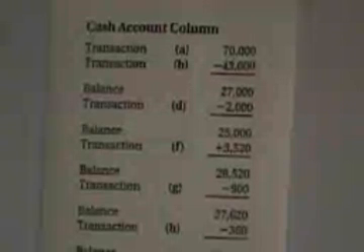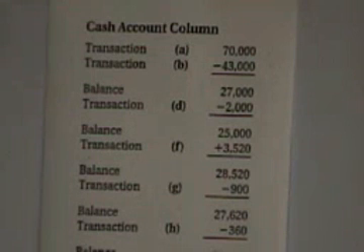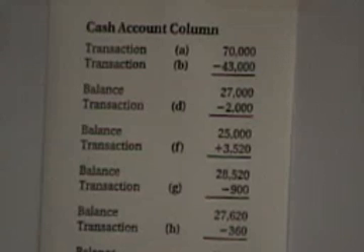This first video clip is going to deal with debits and credits. I'd like to refer you to figure 1 on page 33 in your textbook. If you look at that figure, you will see that many transactions have been recorded into the cash account, both receipts of cash and payments of cash, all in the same column.